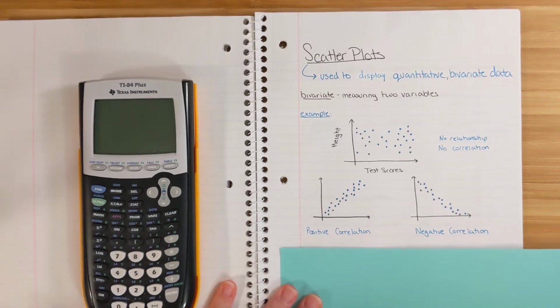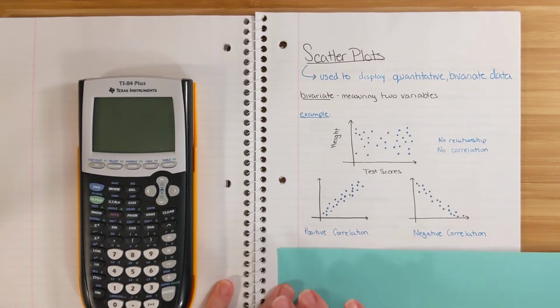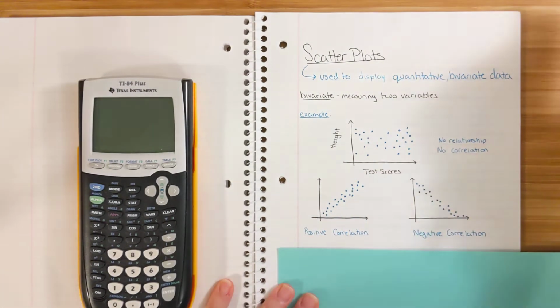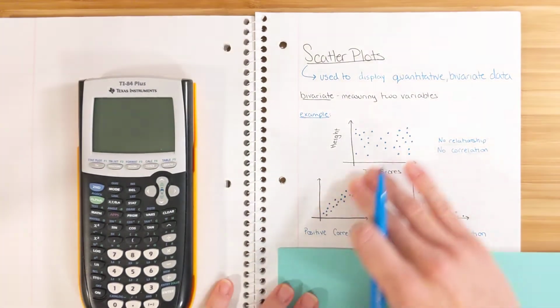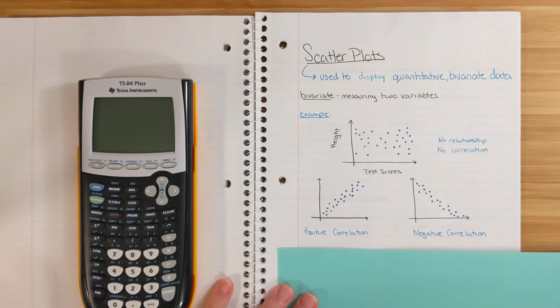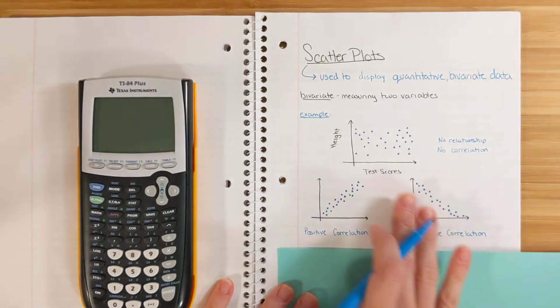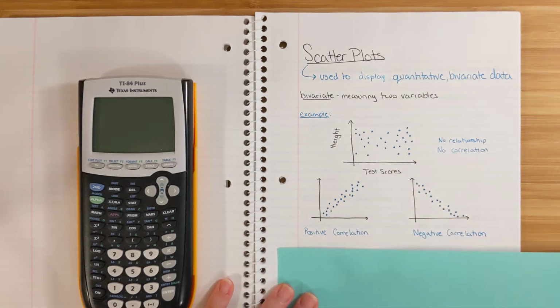Now, I like to describe positive as moving in a general upward trend, just like the positive slope of a line would force our line to be moving up and to the right. And a negative correlation would be something moving in a general downward trend, just like the negative slope of a line would have us going down and to the right.